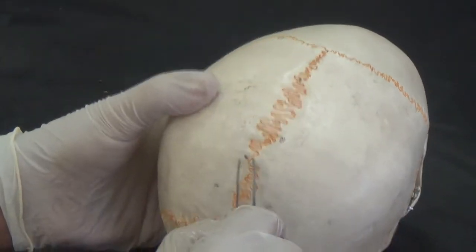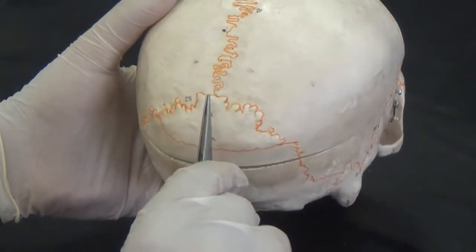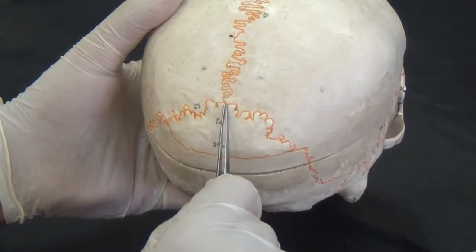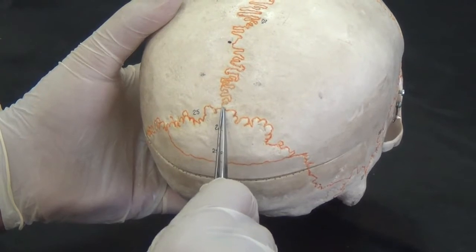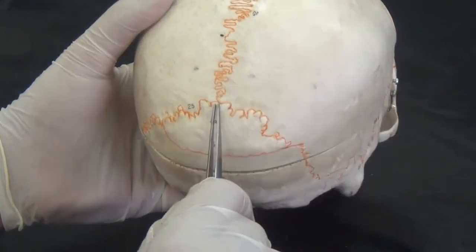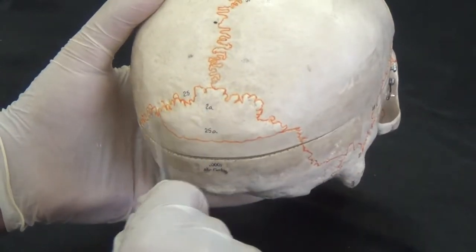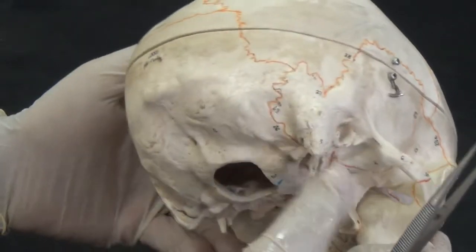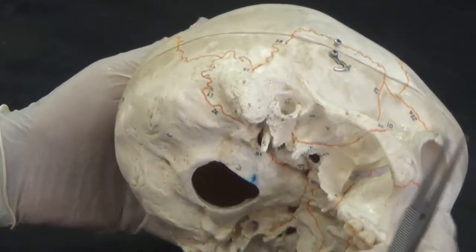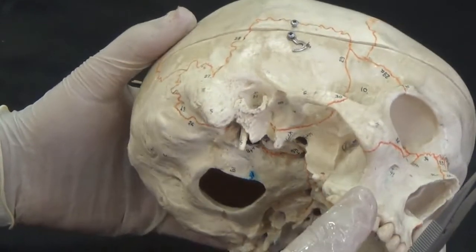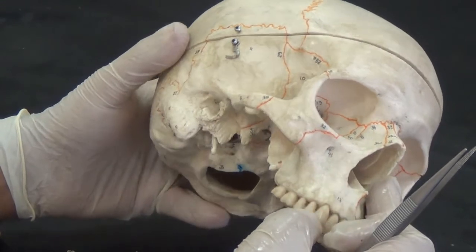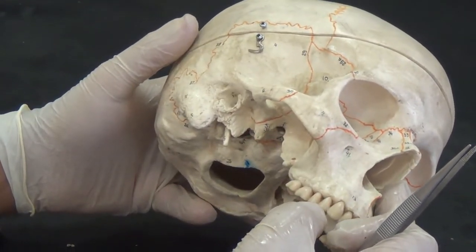This is the sagittal suture, as you know, and this is the lambda. It is the site of fusion of the posterior fontanelle. Lambda is between the sagittal suture and the lambdoid suture. So these are by far the commonest areas to be targeted in the practical exam.